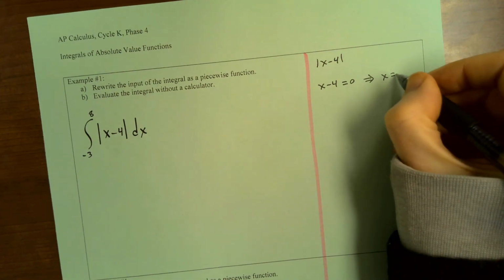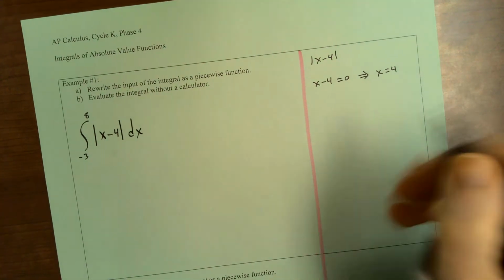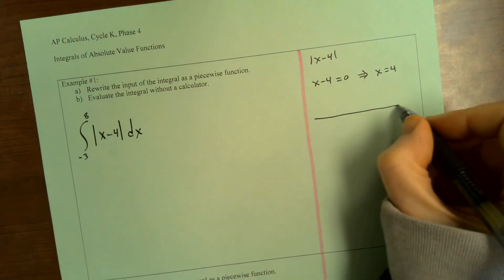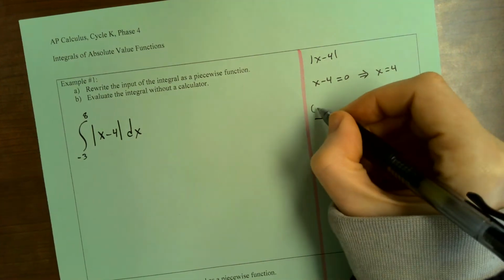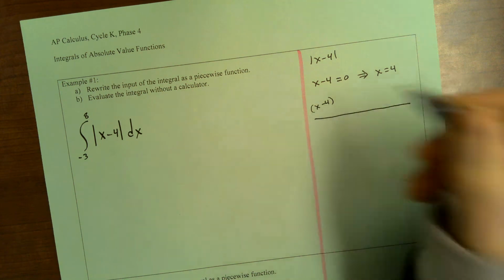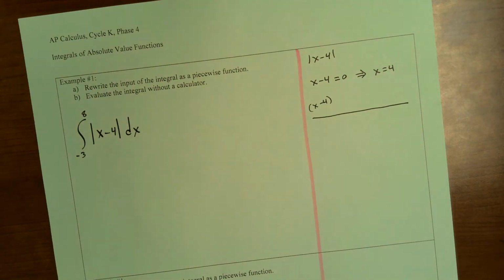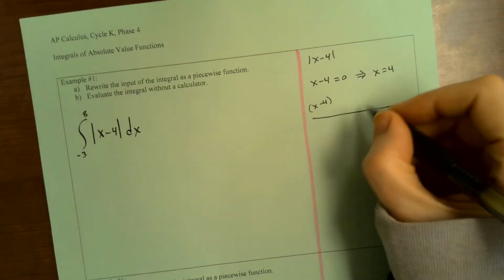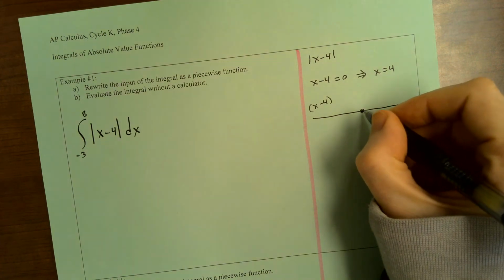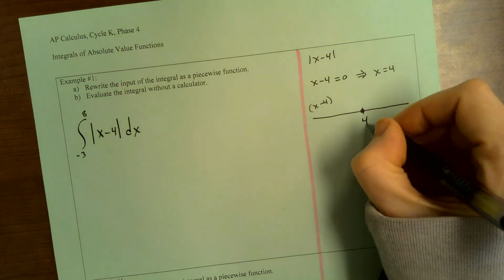And then we get x equals 4. Then I'm going to do a number line. This number line is talking about values of x minus 4, not the absolute value, the input of the absolute value. And then I put 4 on this number line.